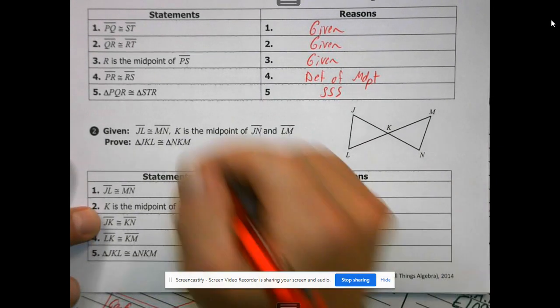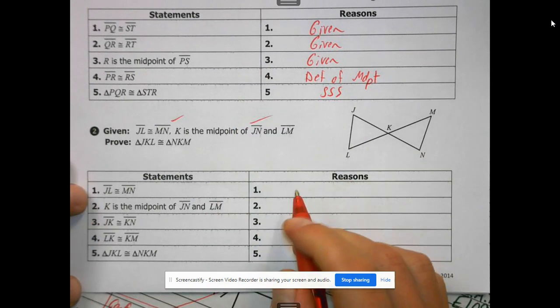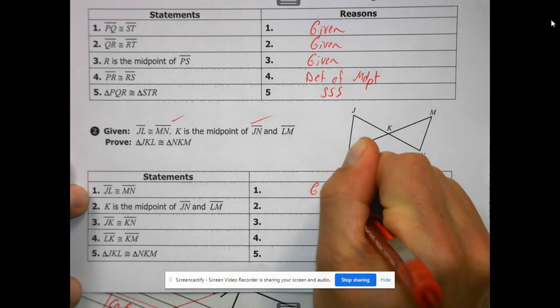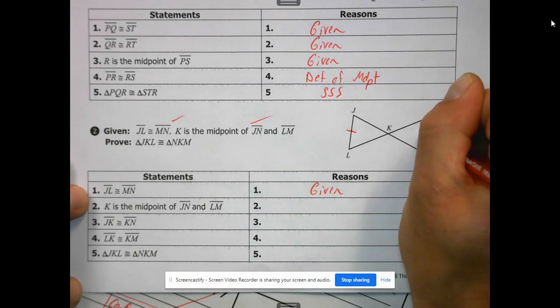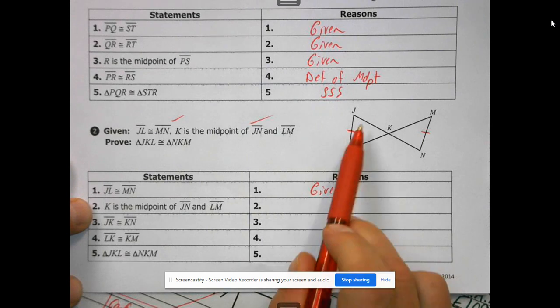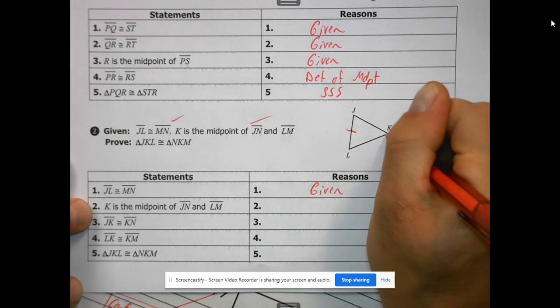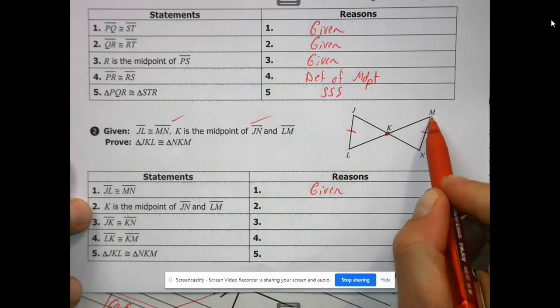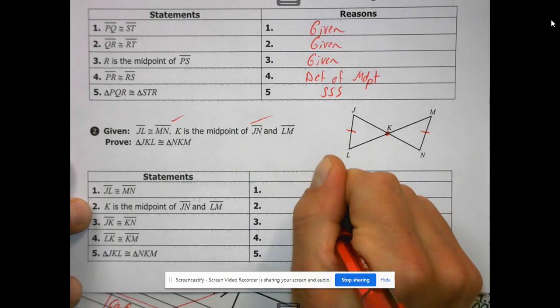Number 2, we have 1, 2 givens. First one, JL is congruent to MN. Mark it up. JL, MN. K is a midpoint of JN. And K is also the midpoint of LM. Okay, that was given to us.